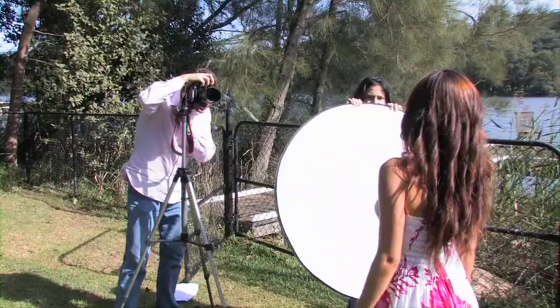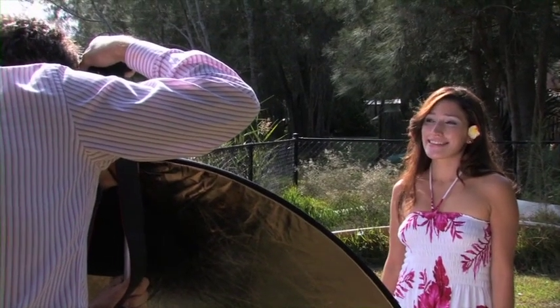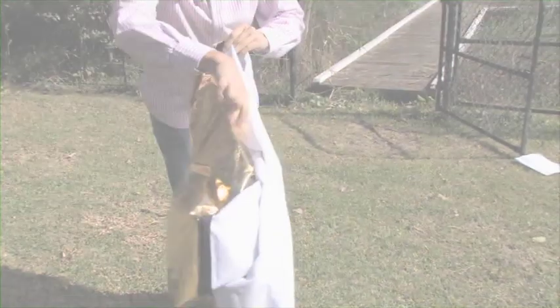Here we used a white reflector. The white reflector is a great way to fill in the shadows in the face, and it doesn't have that high contrast the silver reflector gives you.